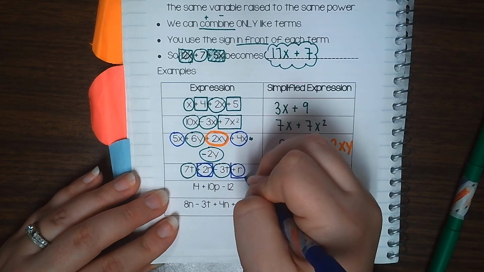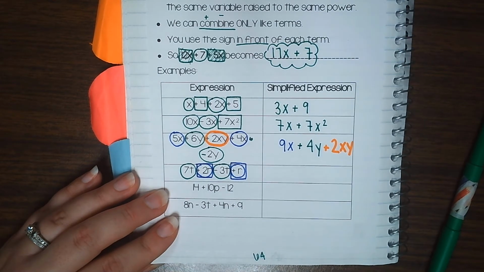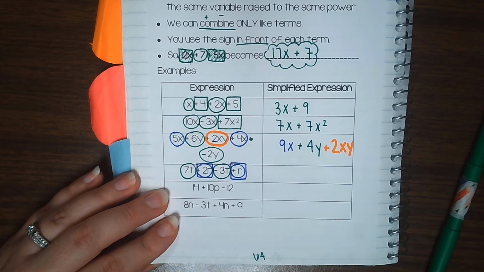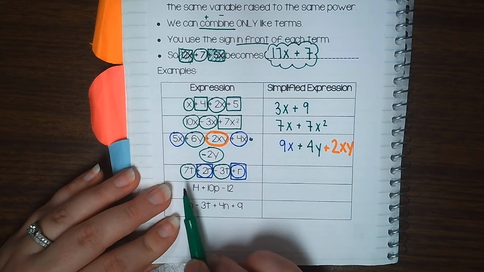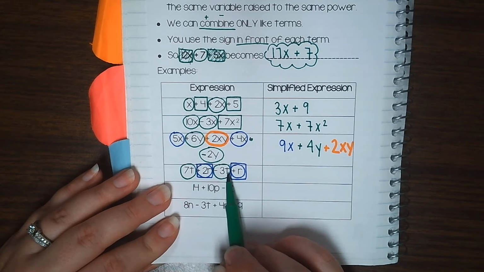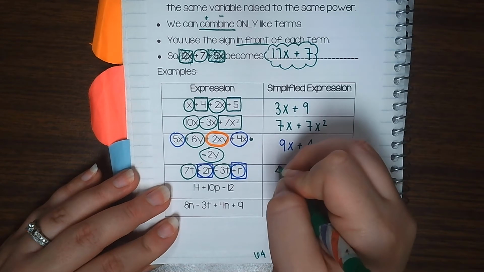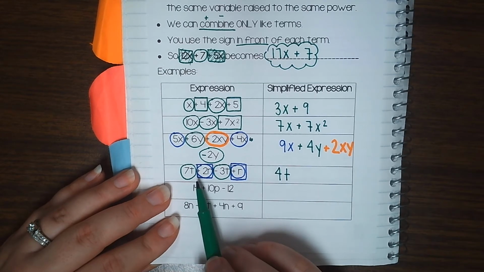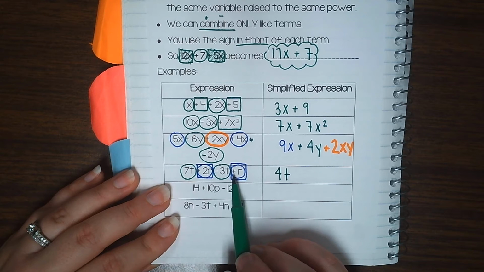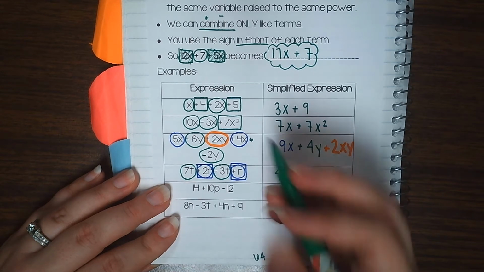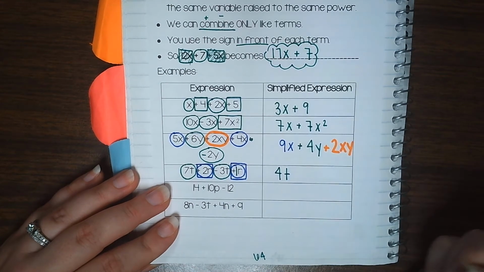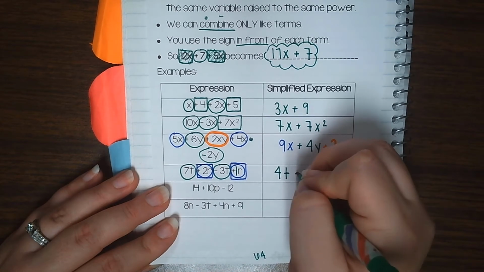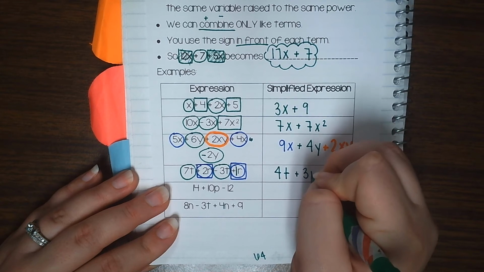I was using a different color, but when I look back at the screen, you can't really tell that this is blue and this is green, so I'm sorry about that. Okay, 7t minus 3t gives us 4t. Then we have a positive 2r and a positive r. Remember, that's like having positive 1r. So 2 plus 1 would give us a positive 3r.